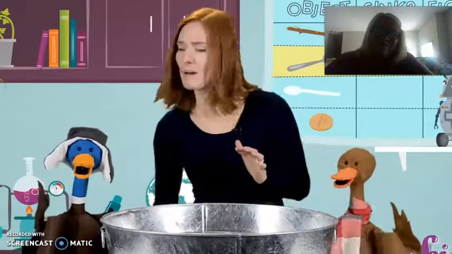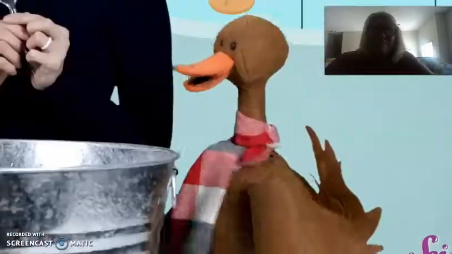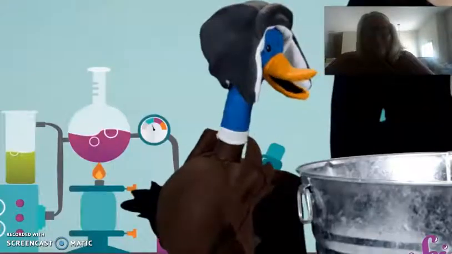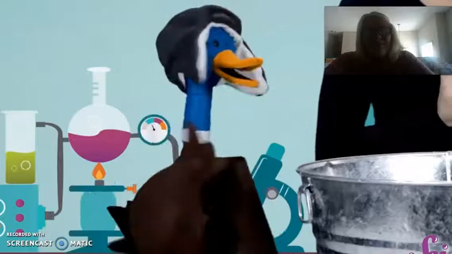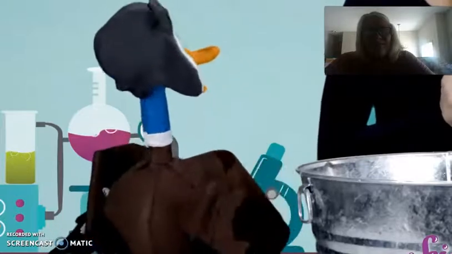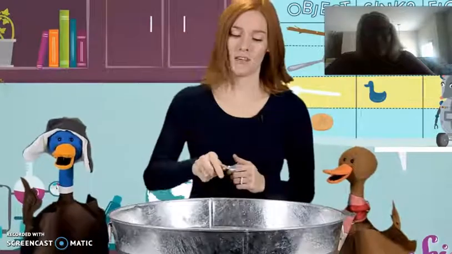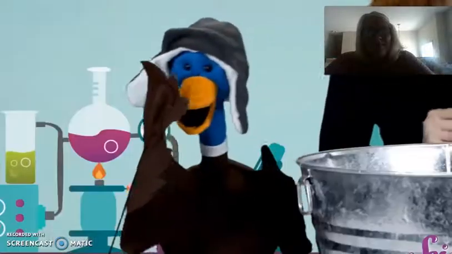Yeah. Now, what about the plastic spoon? Do you think it will sink or float? Quack, quack, quack. Well, it's the same shape as the other spoon. Yeah, and we think it might sink, just like the metal spoon did. Okay, let's see. It floats.